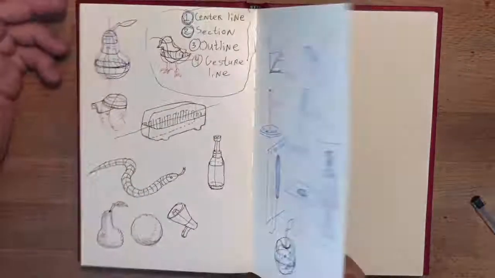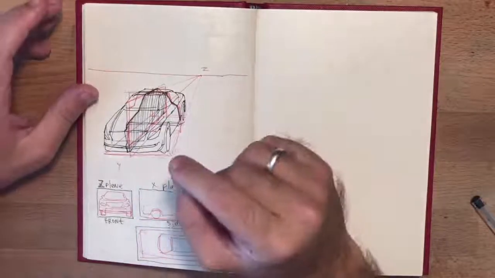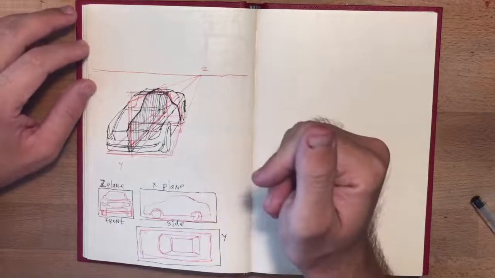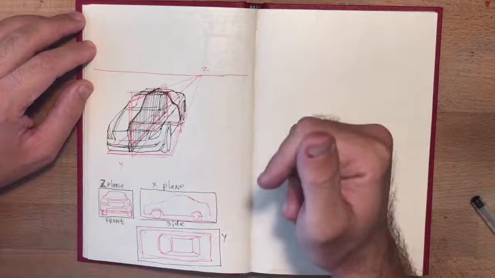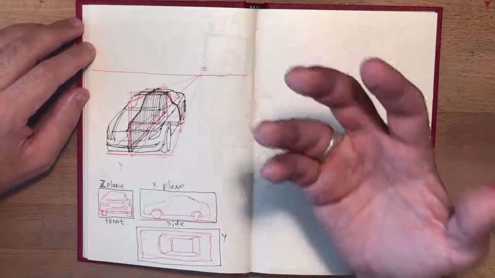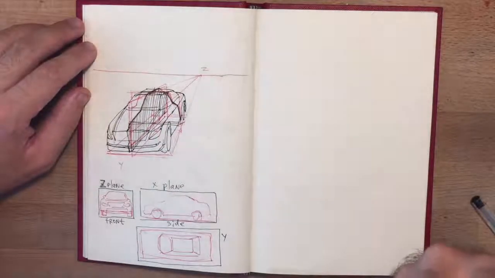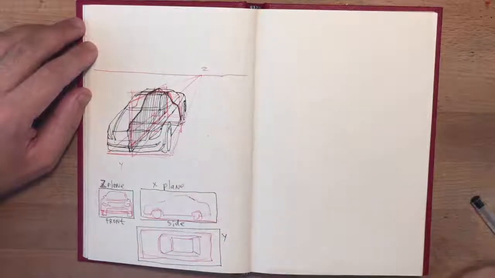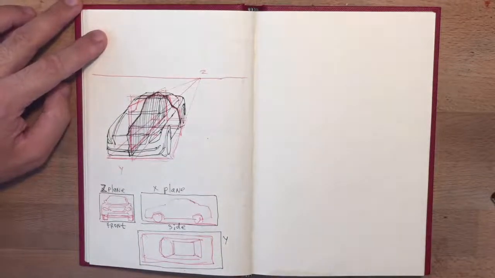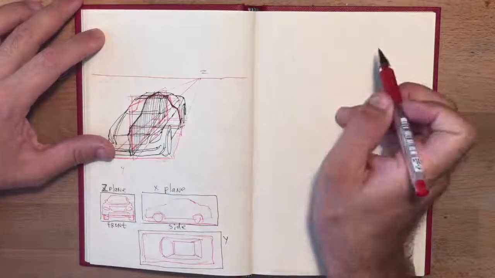Because I think it's just important to mention this, but each of the objects is a different topic to talk about, like how to draw vehicles, how to draw people in perspective and anything. Okay, let's maybe show you some example again.